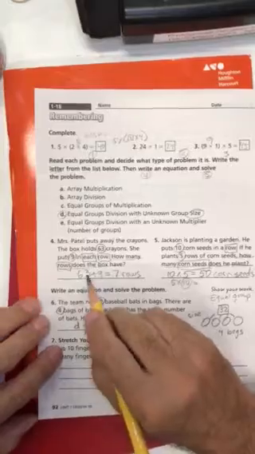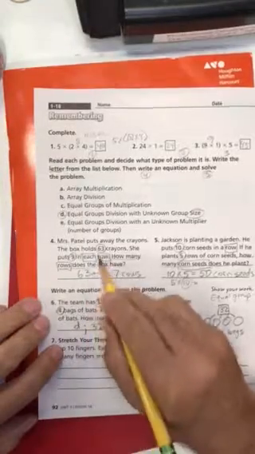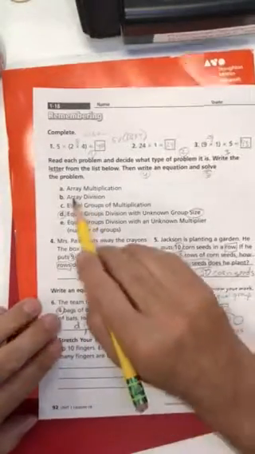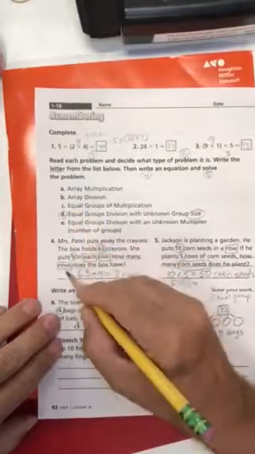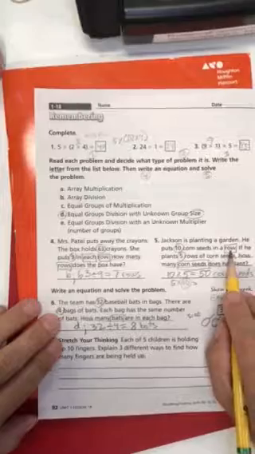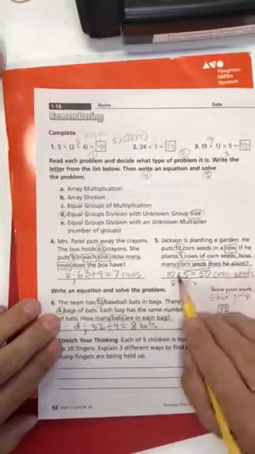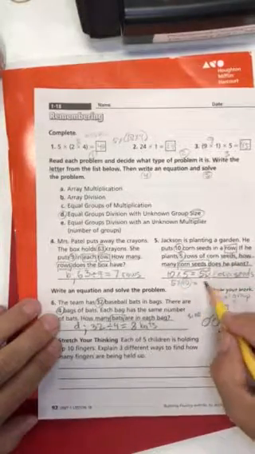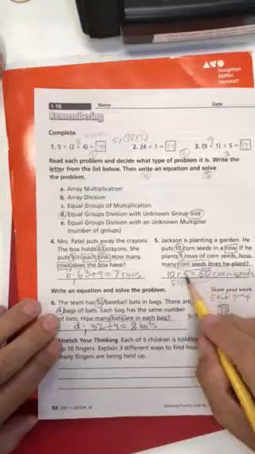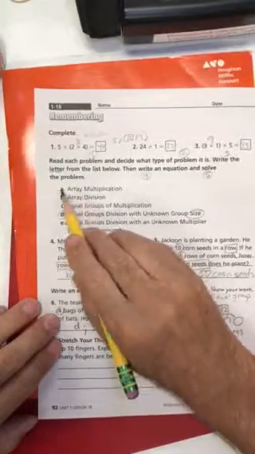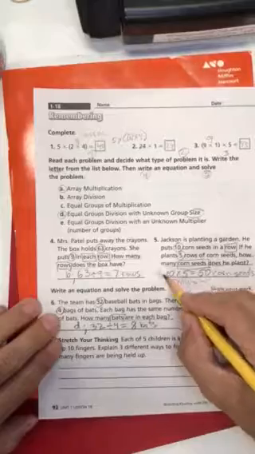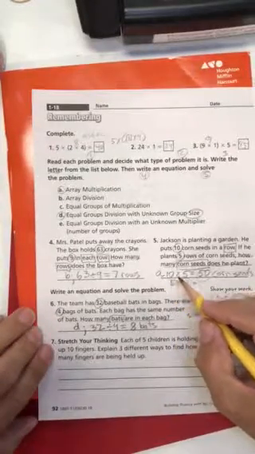How do we solve this one? Well, it's division. We see that it's a row, so it's an array. Array division, B. This has a row too, so it's array. We needed to find the total, so we multiplied. So it's array multiplication. This is A. All right.